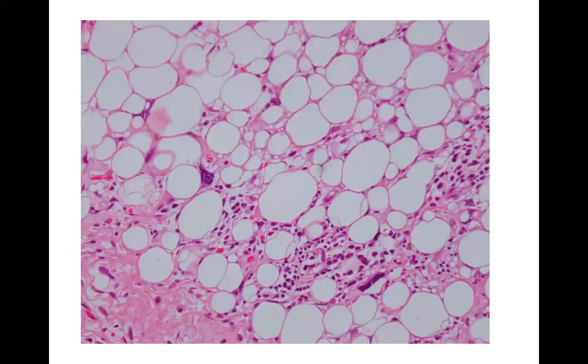So what are the criteria for a liposarcoma? When are you going to call it a liposarcoma? The first thing that you should look for is the atypia, and where this atypia should be. This atypia should be either in the stromal cells, like you could see here. There is a bizarre stromal cell present here, or it could be present within the adipocyte.